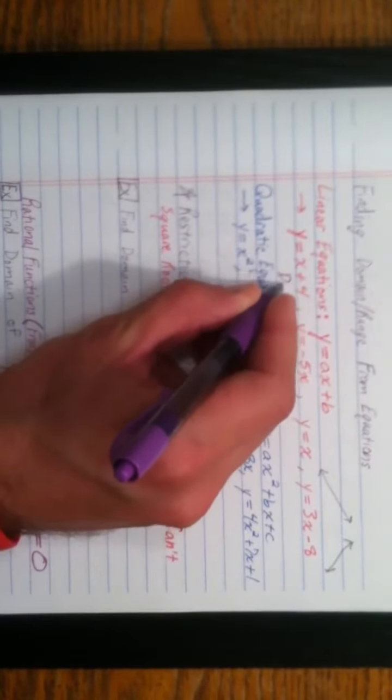So for both our domain and our range, we have negative infinity to infinity, all real numbers. That works whenever you have any type of linear equation other than a horizontal or vertical line. If you remember, when we have a horizontal or vertical line, that is going to have a more specific kind of domain or range depending on which.